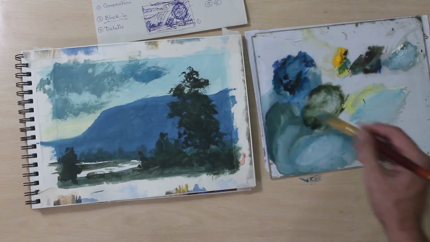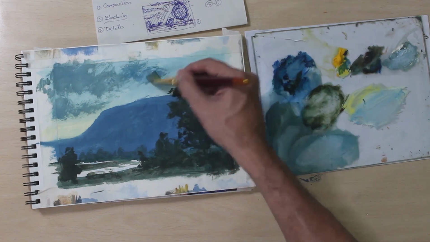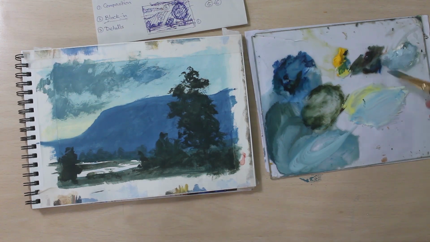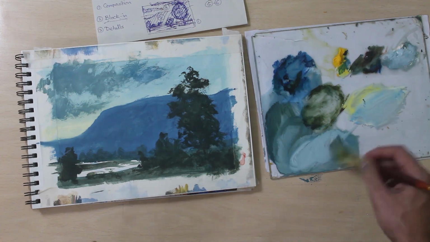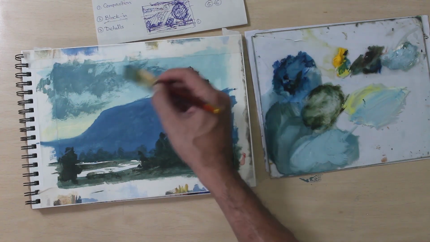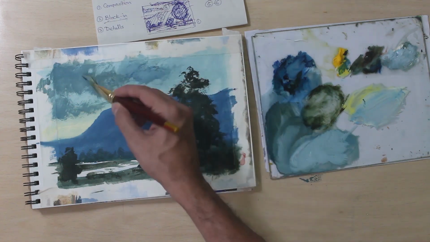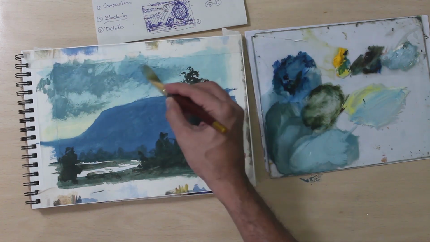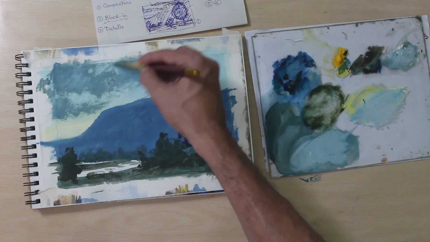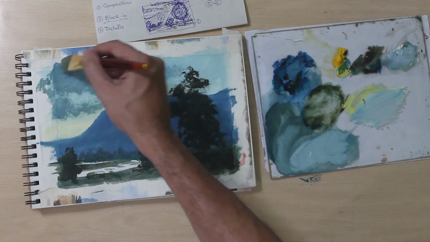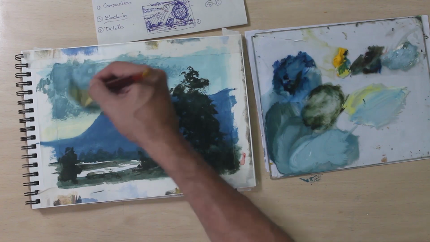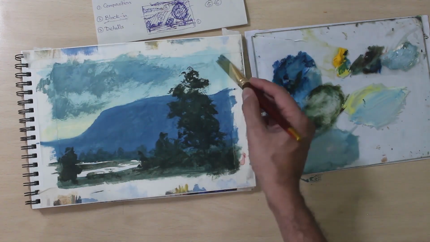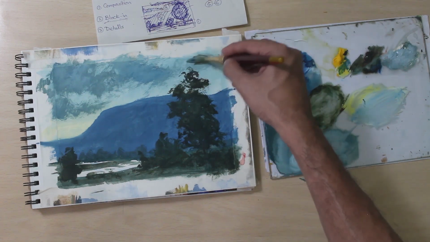I'm keeping the color very dry. I'm adding just enough water so that I can spread the color on the paper. And these are some clouds which are still in the sky after the rain shower has passed. So they do have some moisture in them, but not enough that it will rain again.